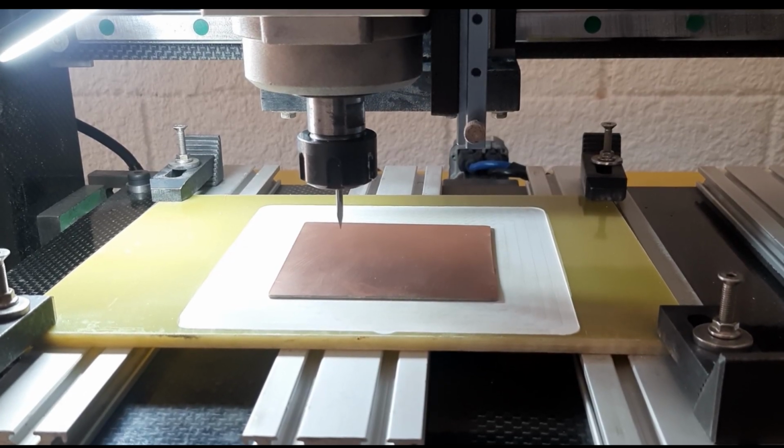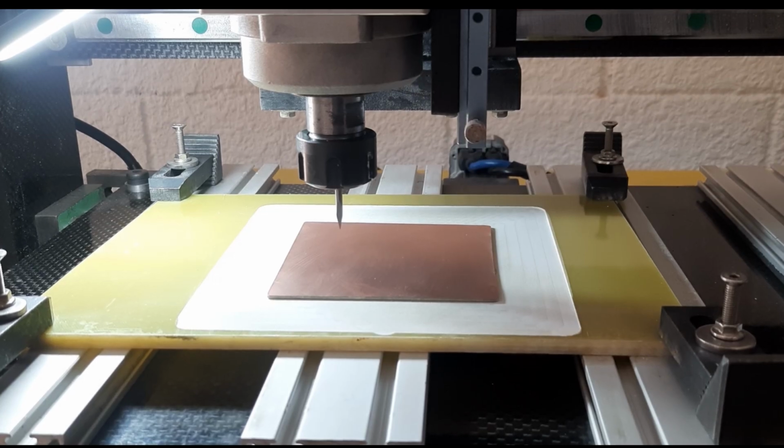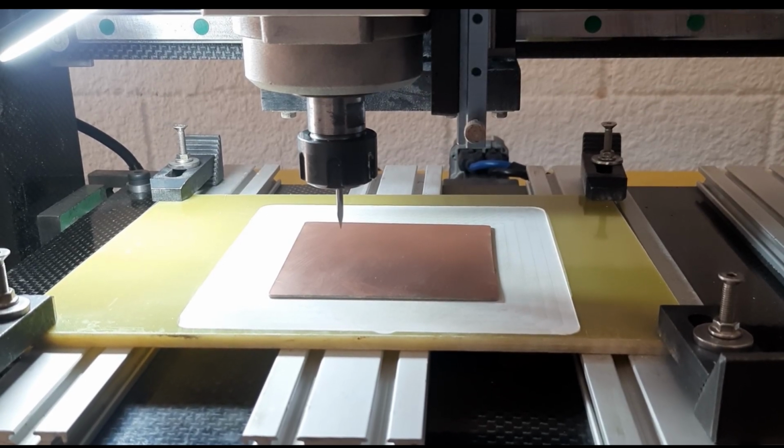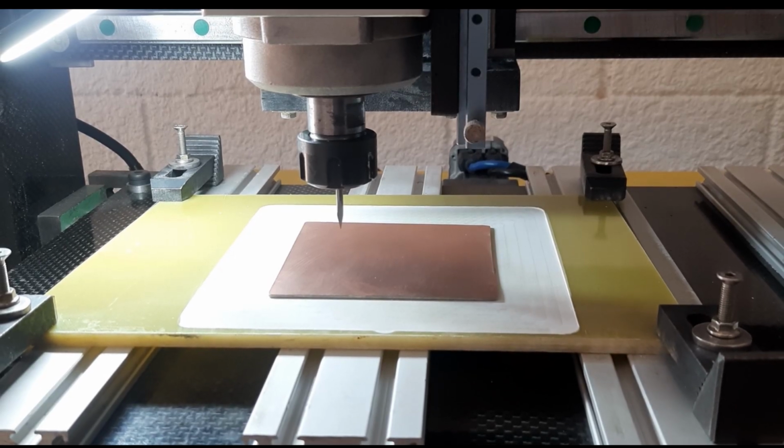I wouldn't advise trying to get the exact zero before starting the job itself. You might end up breaking the tip of the bit.